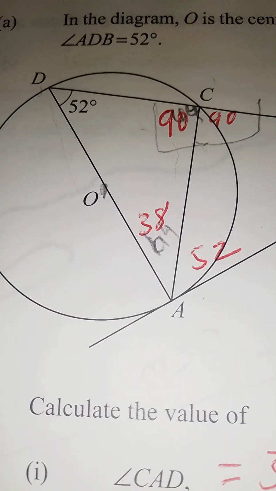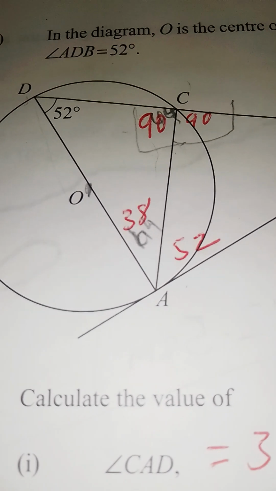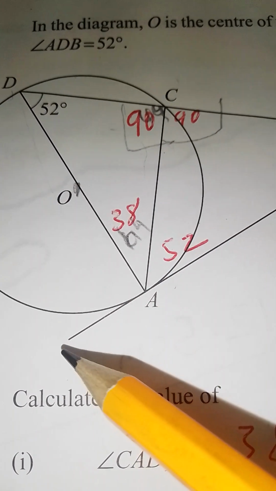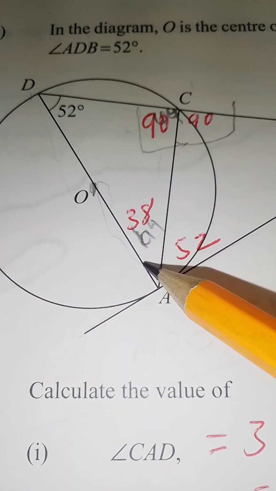Makes sense, right? Now, one of the other rules says that the angle formed between a tangent and a radius is equal to 90 degrees. So this whole thing is going to be 90 degrees.